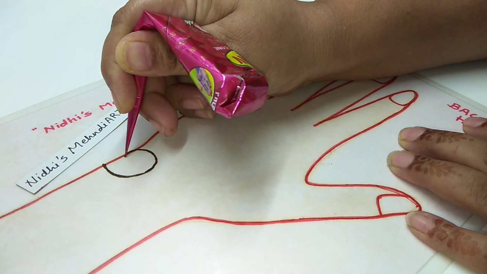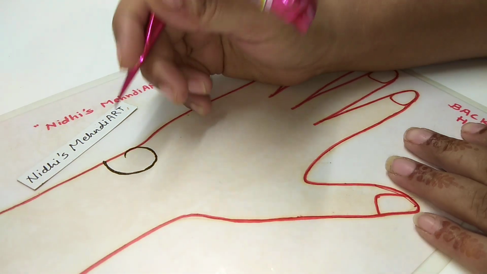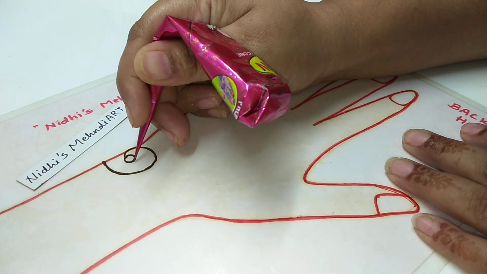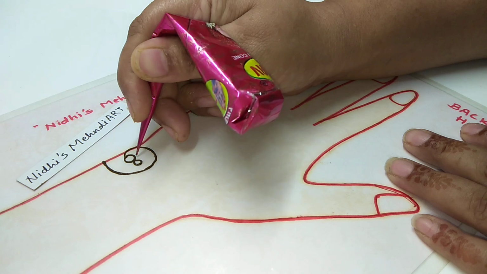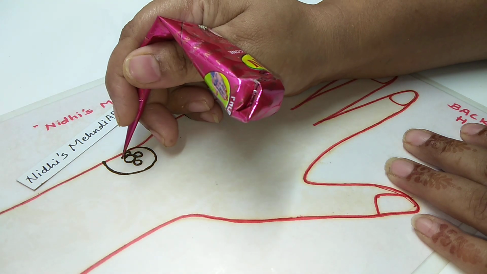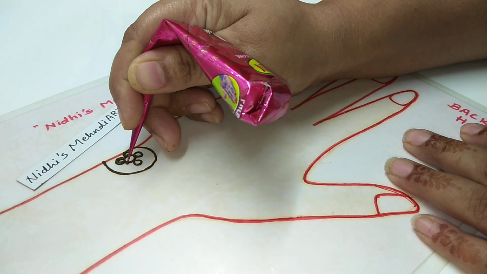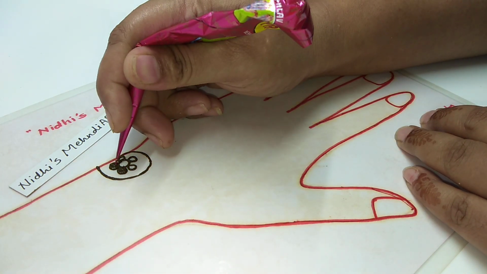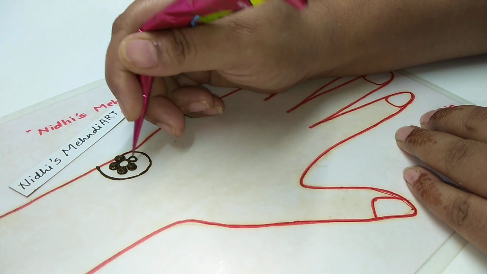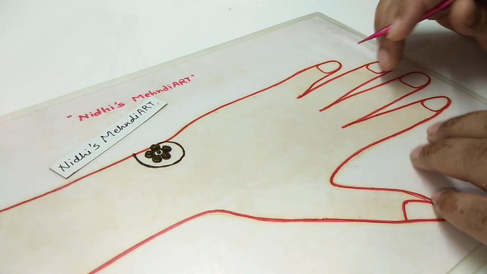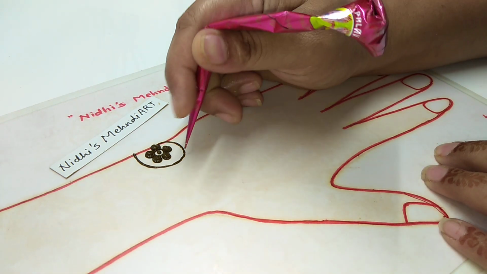First write down number 6. Make a circle, then petals. Fill all these petals, and add a dot inside the center of the circle.